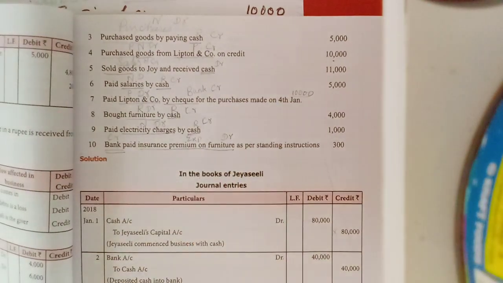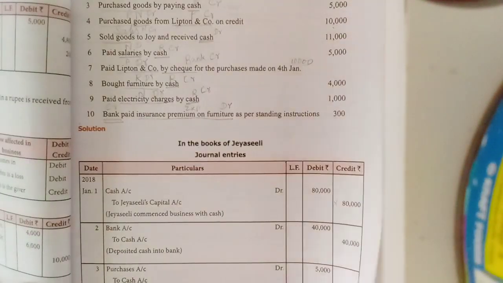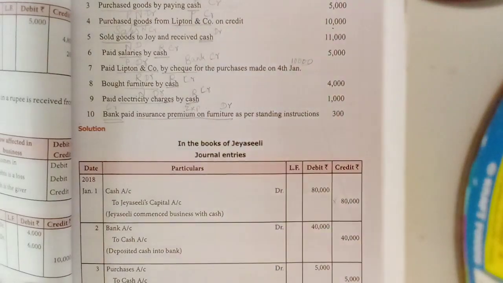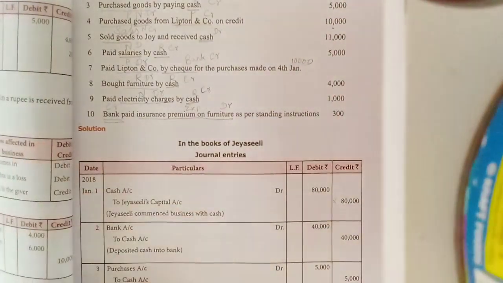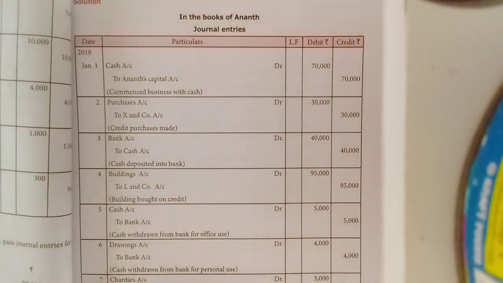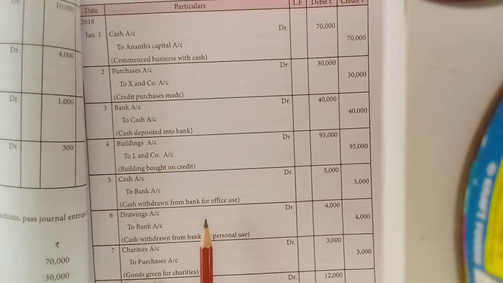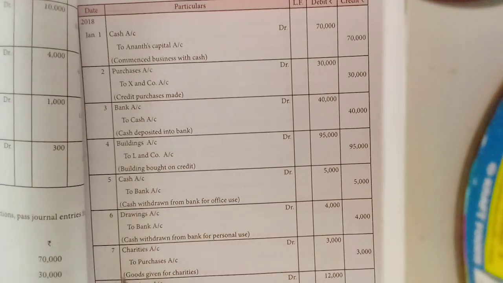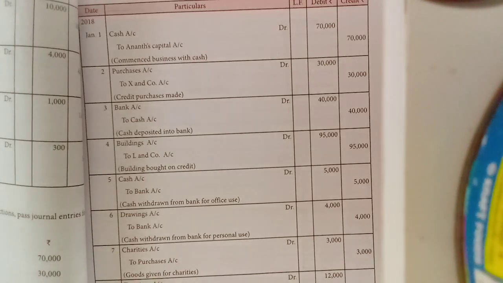You will see this journal entry, and I will give you one exercise tomorrow. Sometimes I will also see the next illustration, like I have explained this one. The next illustration we will do in the notebook tomorrow. Okay students, see very well once again, and it will be easy for you to understand. Okay students, thank you very much.